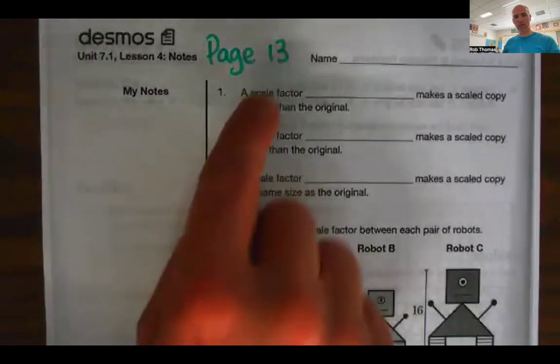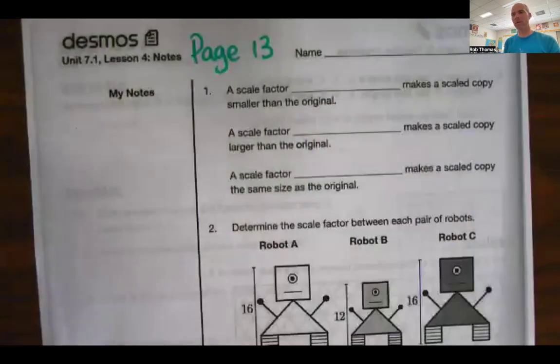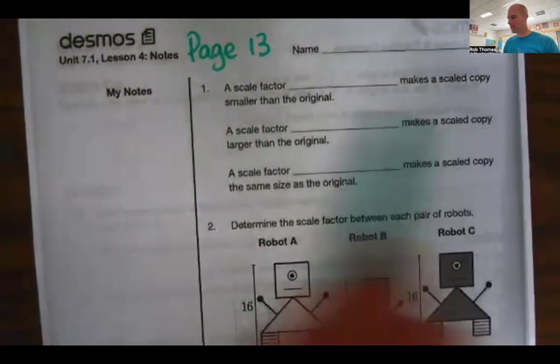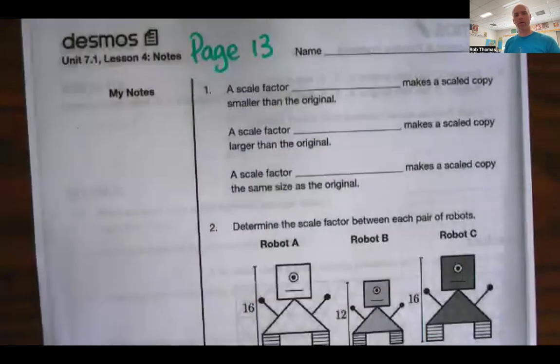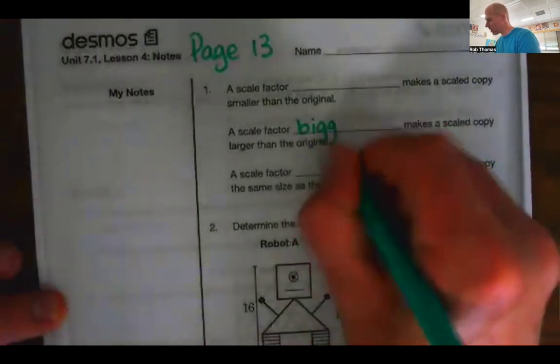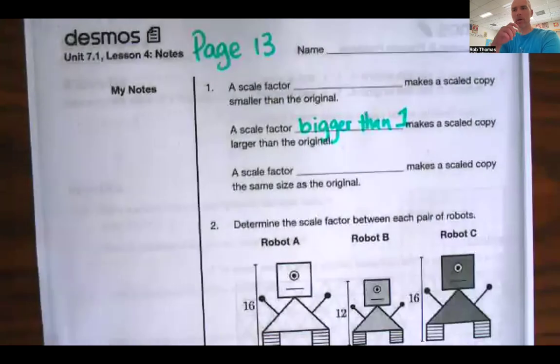All right, we start with these 3 sentences where we're expected to fill in the blank. And I'm going to start with the middle sentence because I feel like that's the one that most people understand the easiest, and then we can go from there. It says a scale factor blank makes a scaled copy larger than the original. So in order to make a scaled copy larger than the original that it's copying from, you would need a scale factor larger than the number 1, or we can just say bigger than 1. Bigger than 1. Or if you prefer the word greater than, you could say greater than 1.